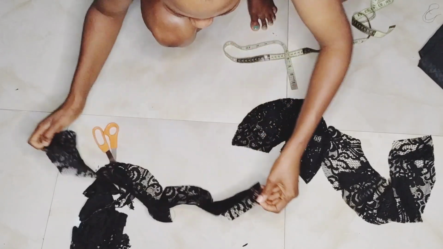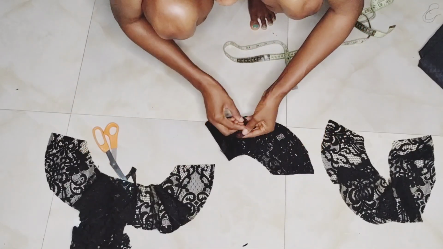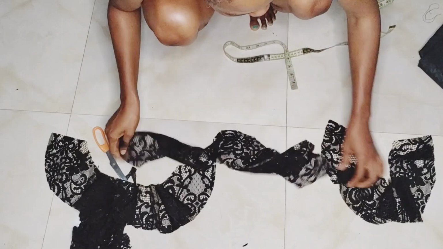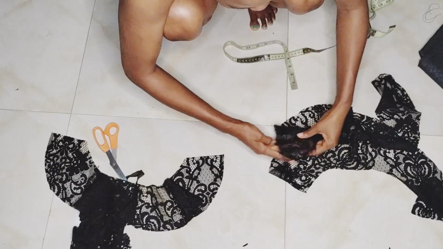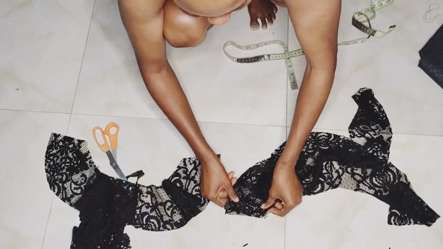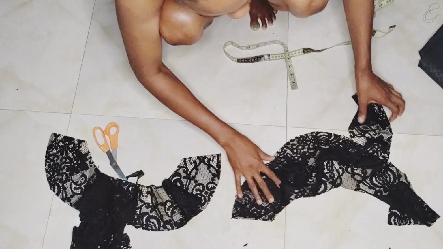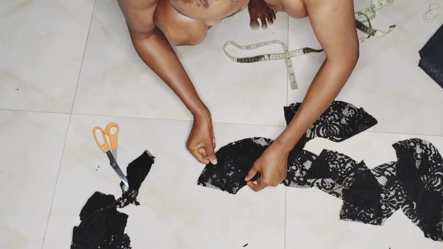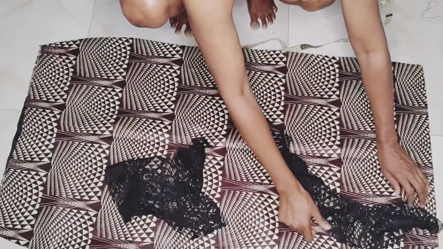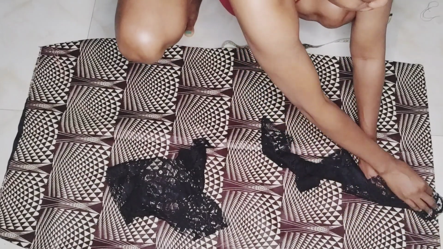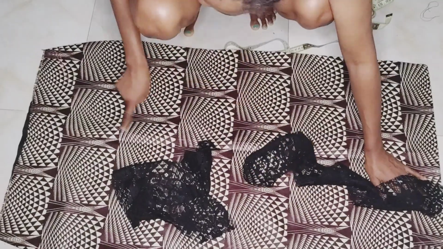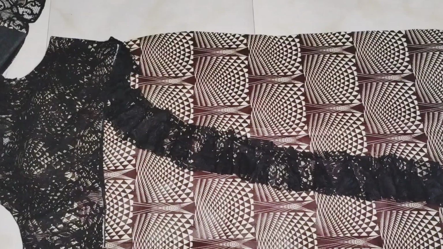So open them up like so and join. Right side, joining it in the right direction. That's what I want to say. Okay, you join all the panels. Now you're going to place it. This is how you're going to place it. While placing it like so, make sure to pin.